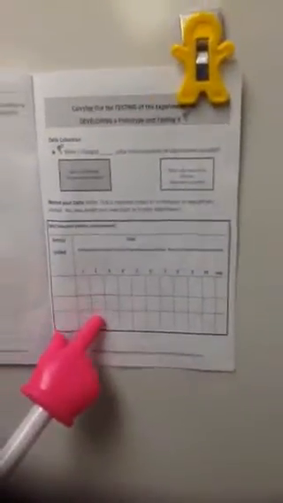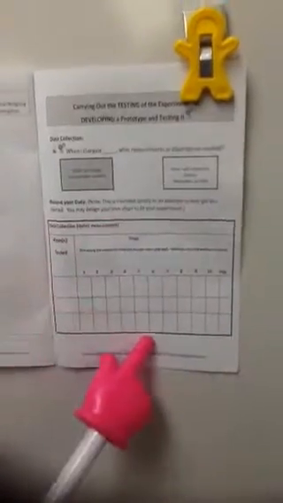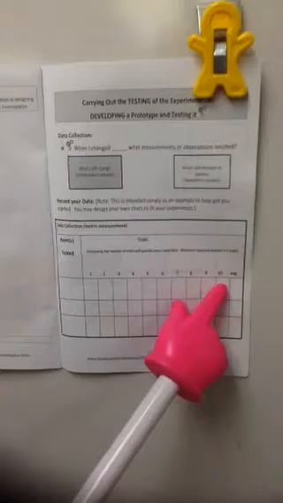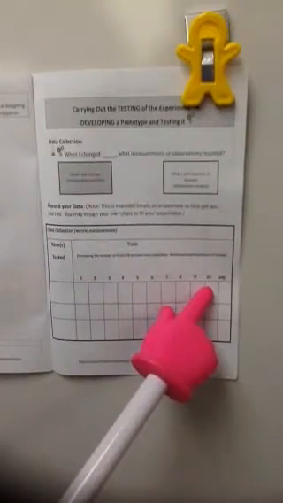This is an example of a data table that your students must complete. However, they do not need to have 10 trials. But with that being said, the more trials that you complete, the better your data, or the more valid your data will be in your entire experiment.